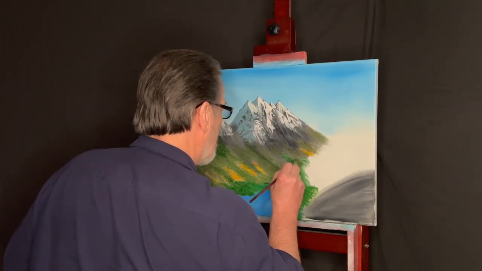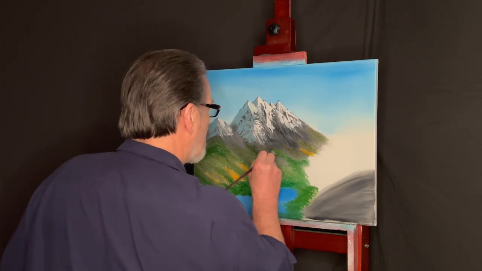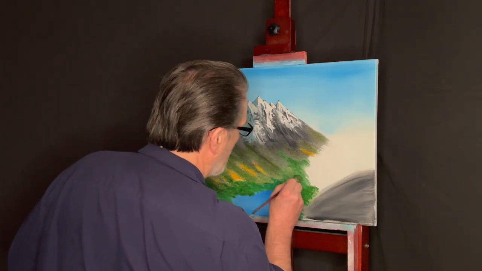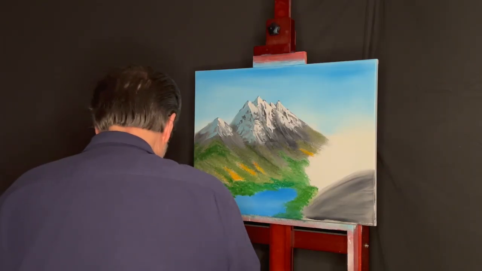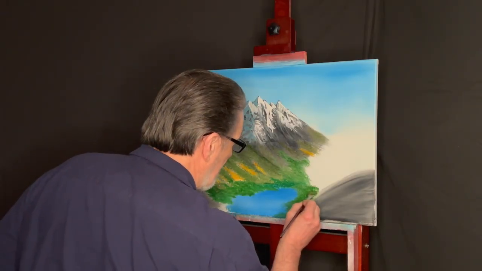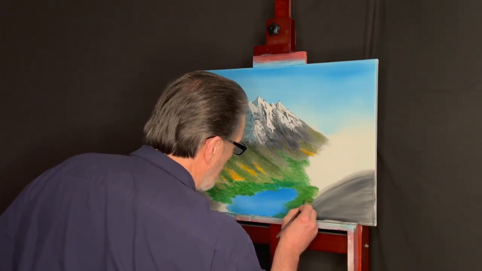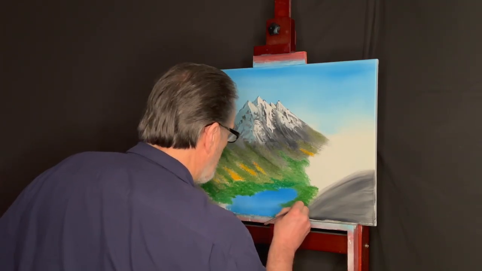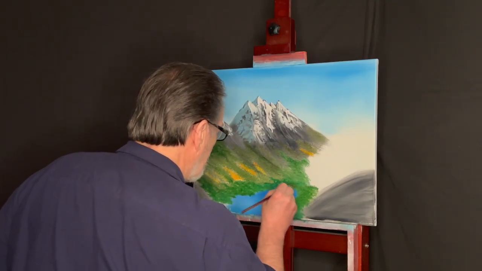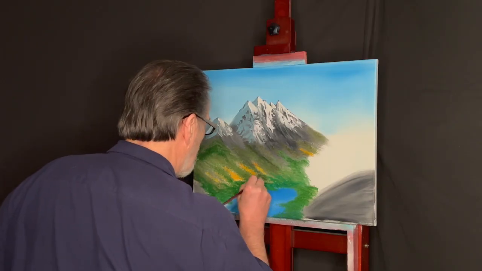You know, this painting reminds me of Colorado. When I was young, I worked for a company that built power line, and one of our jobs was building power line into Aspen, Colorado.